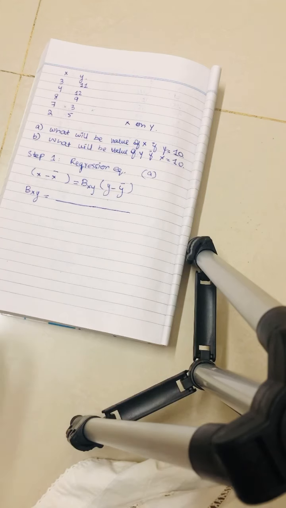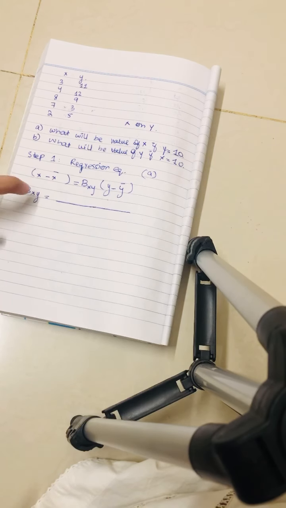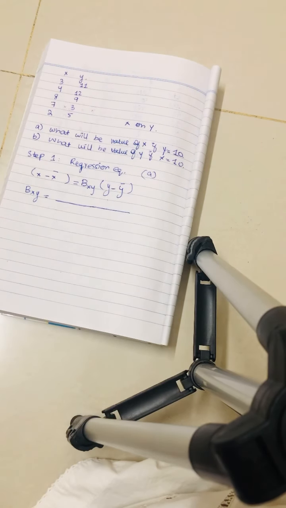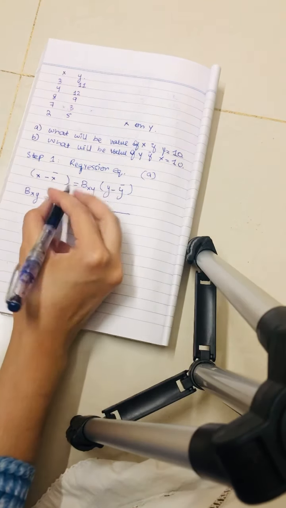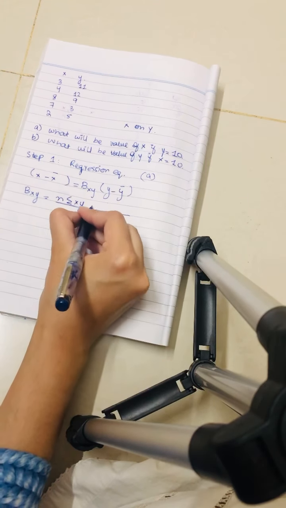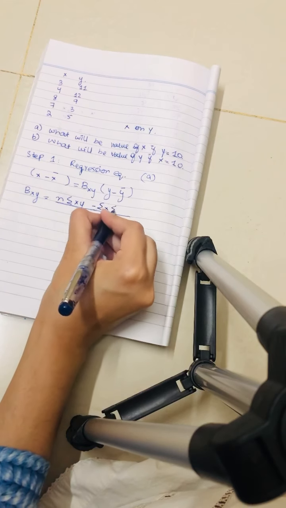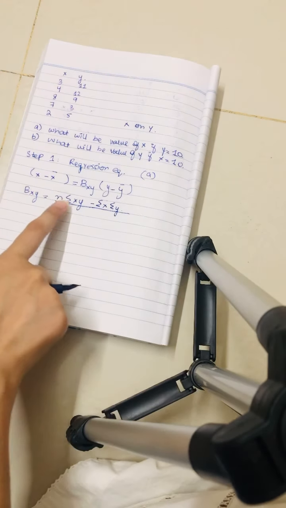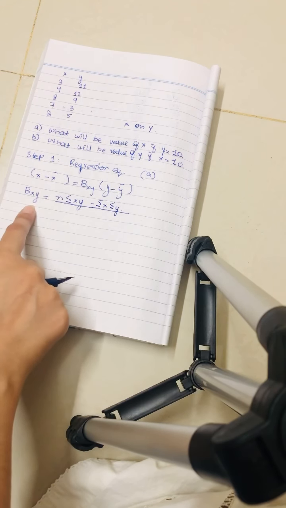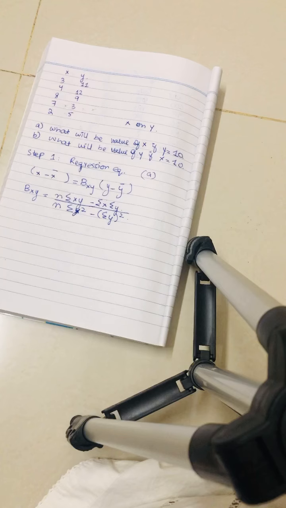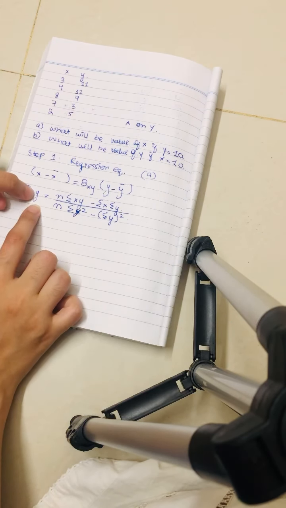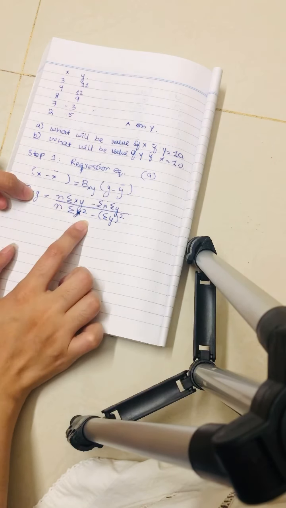The value in the numerator will remain the same for BXY and BYX, and the value for the denominator will change. So here the formula is n summation xy minus summation x summation y. Let me explain what I have done in our denominator. See the last value over here, it's Y. We are just using Y in our denominator.